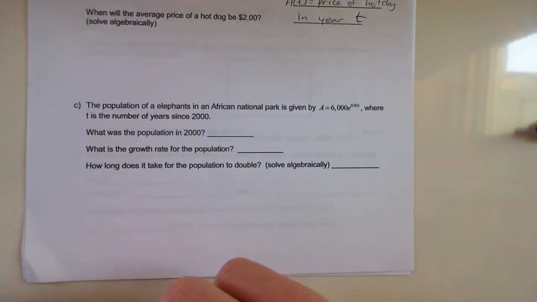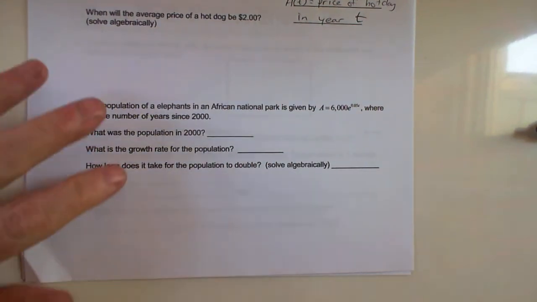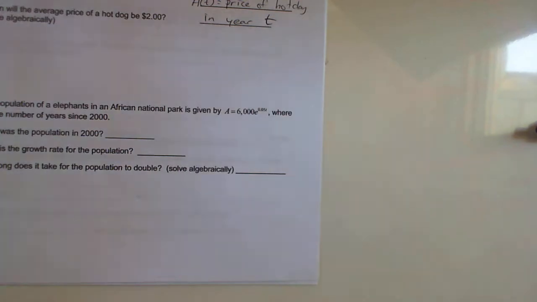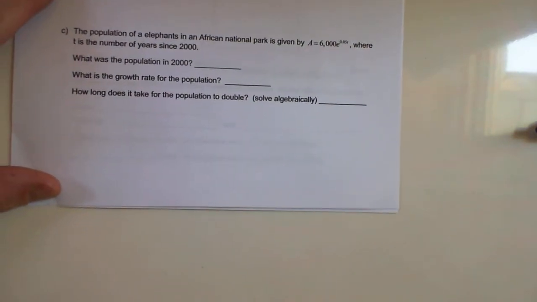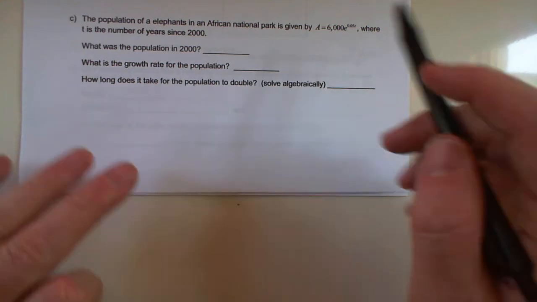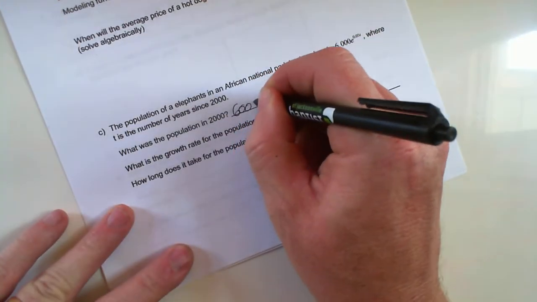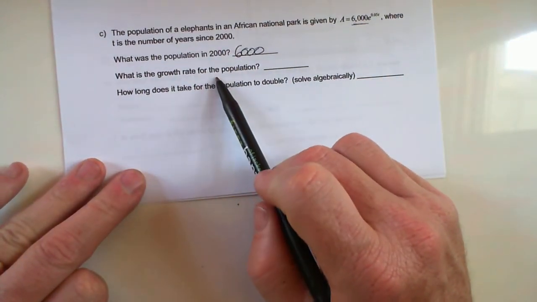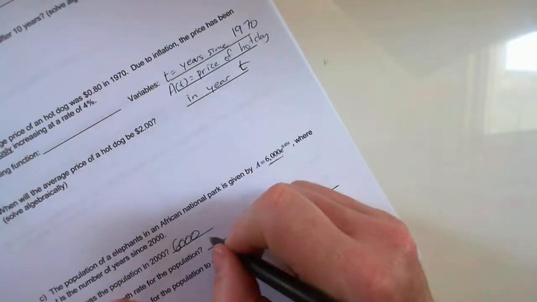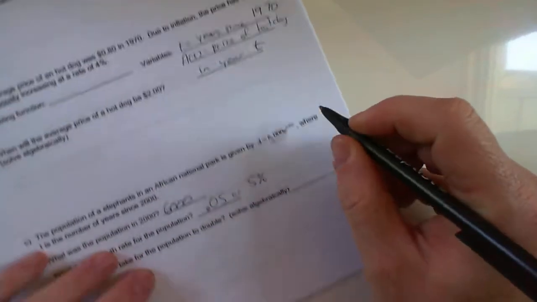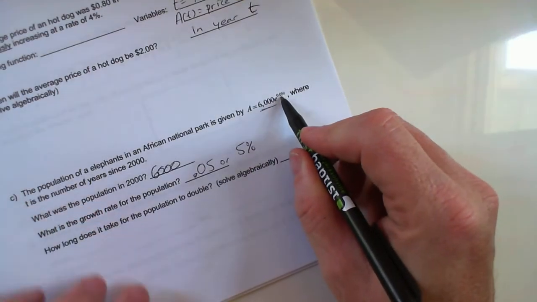The population of elephants in an African national park is given by A equals 6,000 e to the 0.05 t, where t is the number of years since 2000. What was the population in 2000? That is just 6,000, because that is the initial condition. What is the growth rate of the population? That is 0.05 or 5%, which we just take from right there.